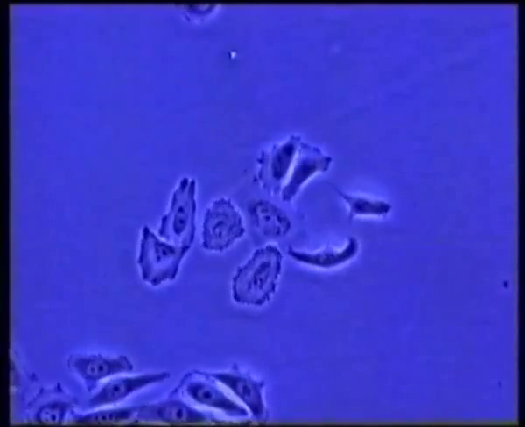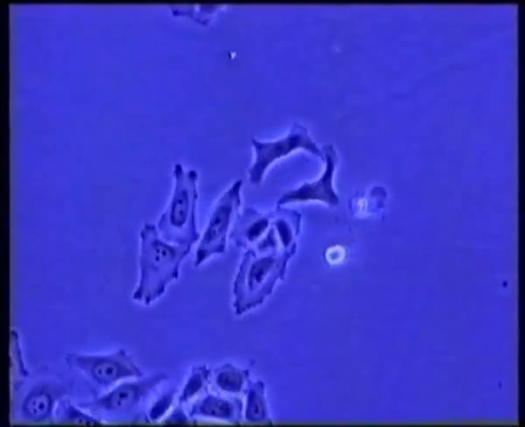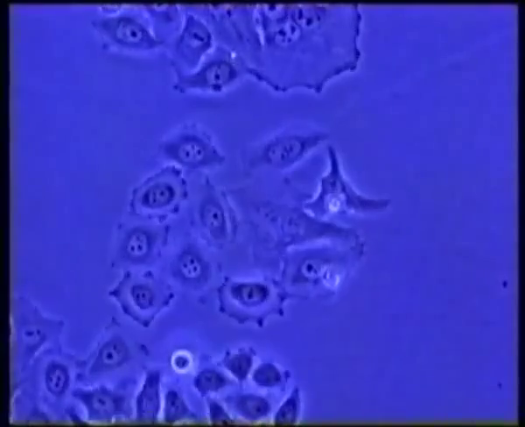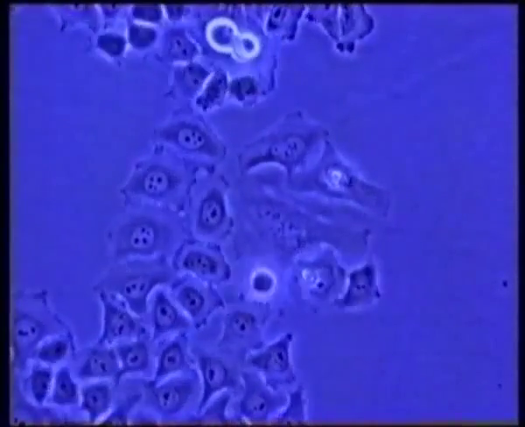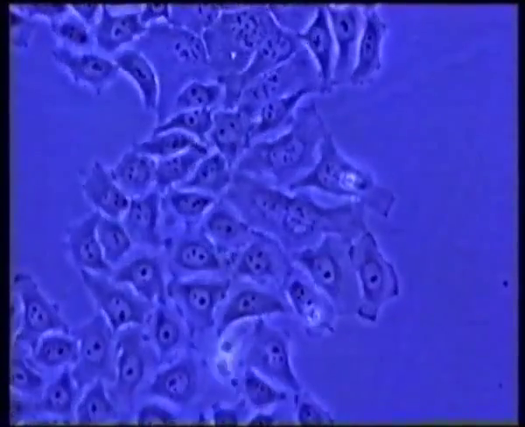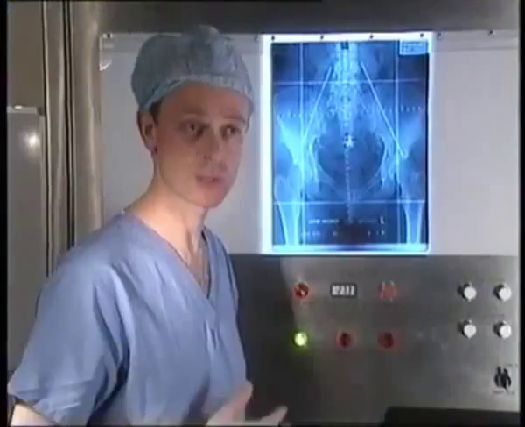When we talk about cancer, we're talking about the uncontrolled growth of cells. Normally, there is a good balance between cells being generated and growing and cells being lost and dying. But in cancer, what happens is that balance becomes deranged, and instead we get more and more cells growing, and they form a lump.